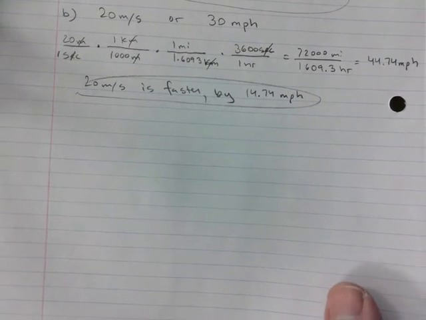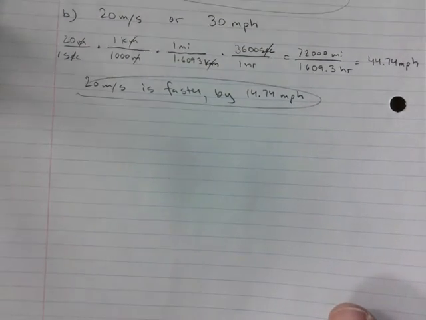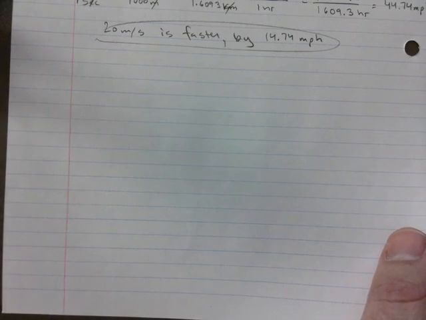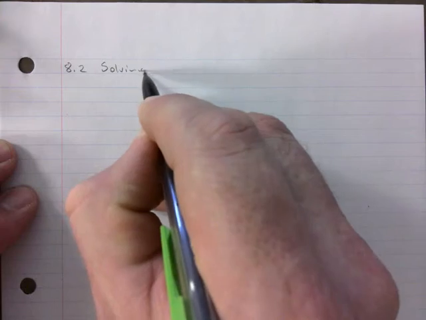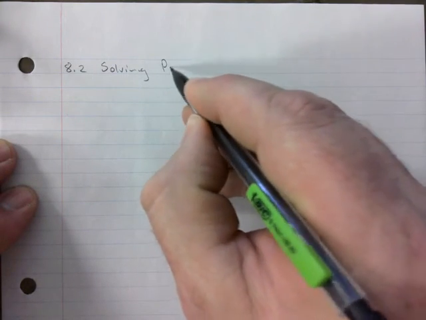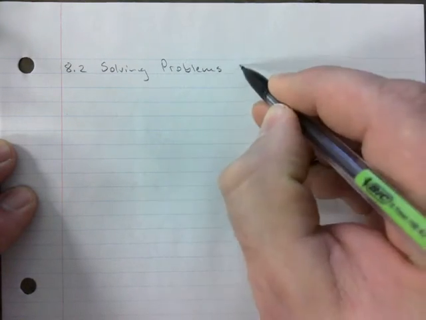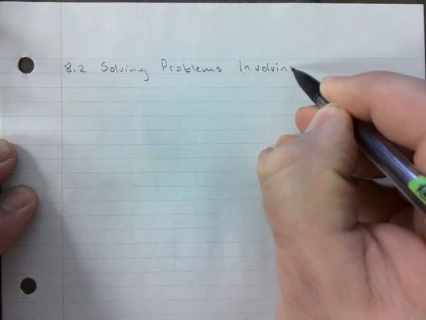Let's switch gears a bit. I'm going to start a new page. So if you're about halfway through, I'm going to start a new one. So this is touching a little bit more on 8.2, section 8.2. Solving problems involving rates.